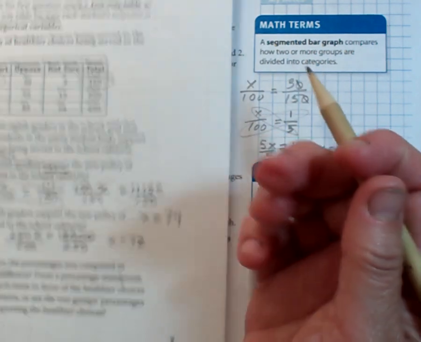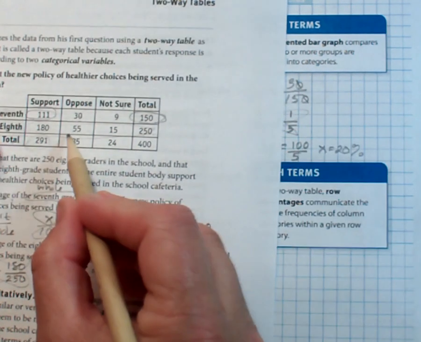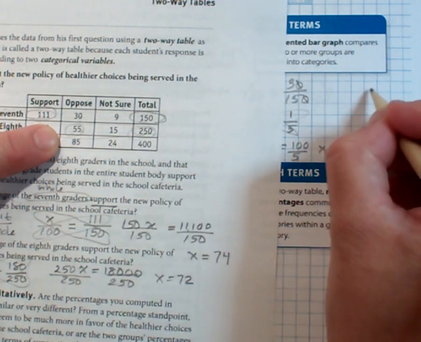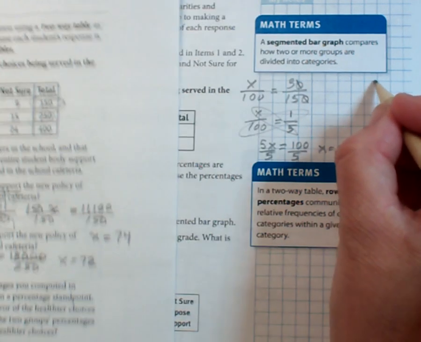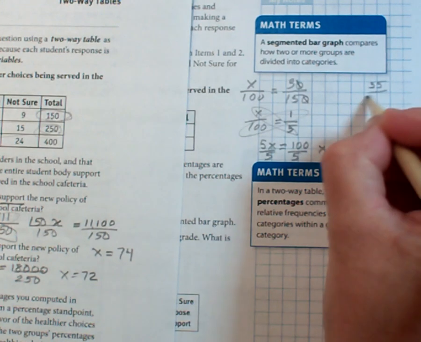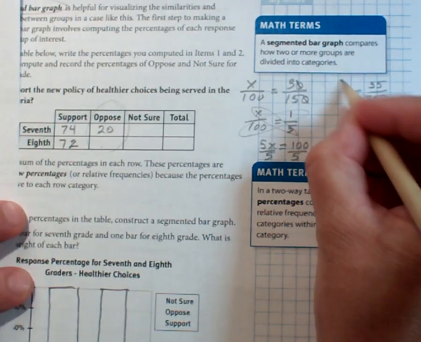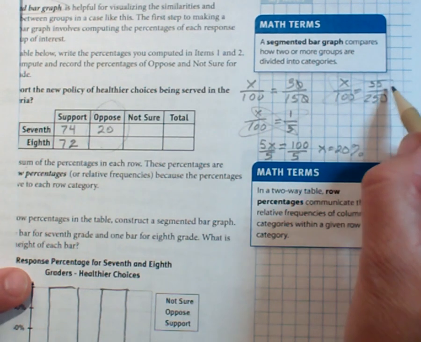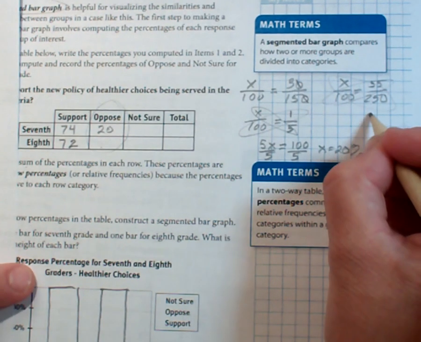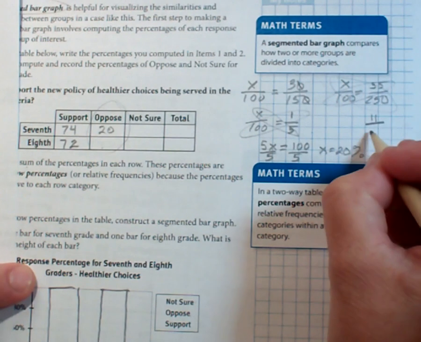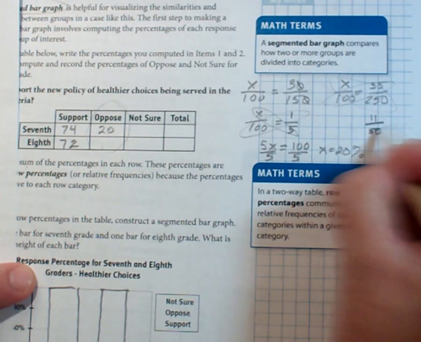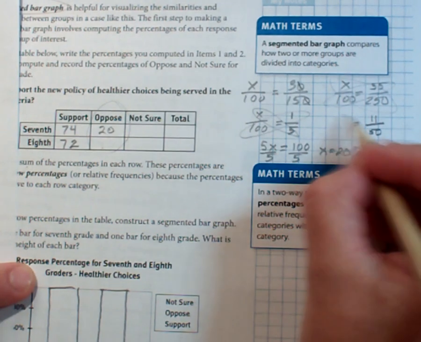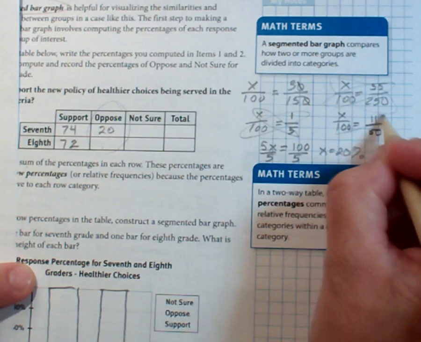Okay, and then we got 8th graders. So let's check out our 8th graders in the table. They're at 55 oppose out of a total of 250. So that's going to be my fraction. So 55 over 250 is equal to x over 100. Cross multiply. I could simplify this one too. Divide by 5 and I get 11 over 50. Right? Pretty sure. Is equal to x over 100. Cross multiply.